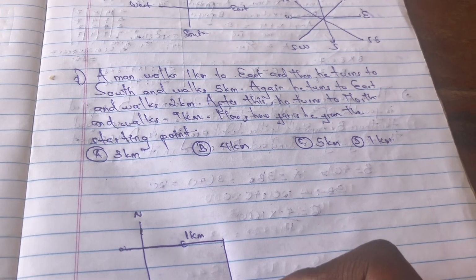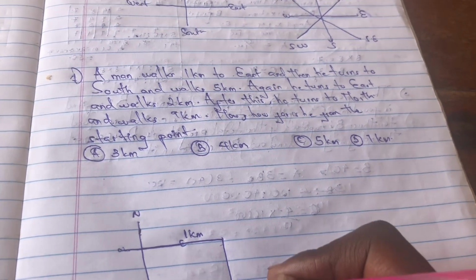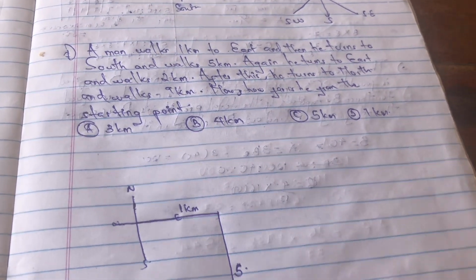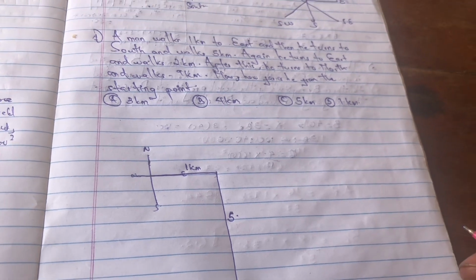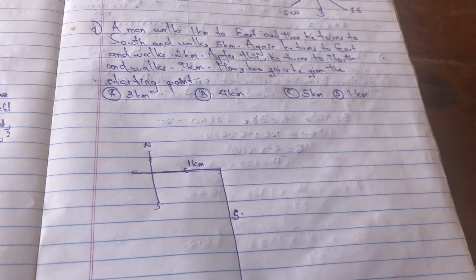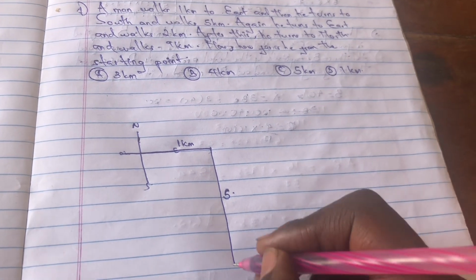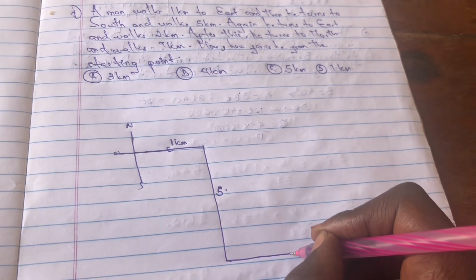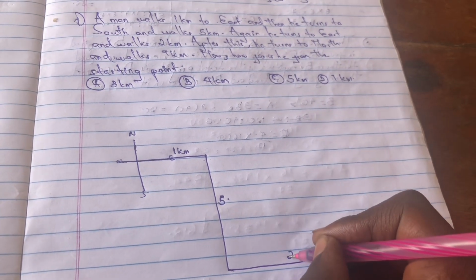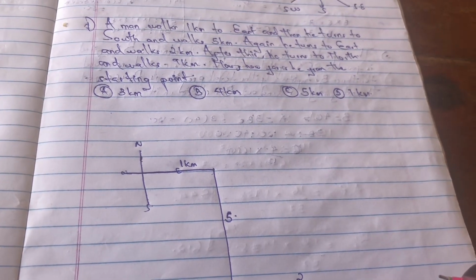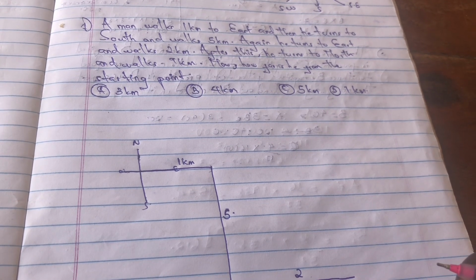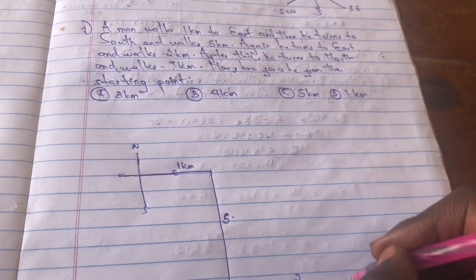Then they have said he turns to the south and walks 5 kilometers. So this is the south. He turns and walks 5 kilometers. Distance from there is 5 kilometers. Then afterwards they're saying, again he turns to the east and walks 2 kilometers. This is the east. So he turns again to the east and walks 2 kilometers. Then they said after this he turns back to the north and walks 9 kilometers. This is the north.